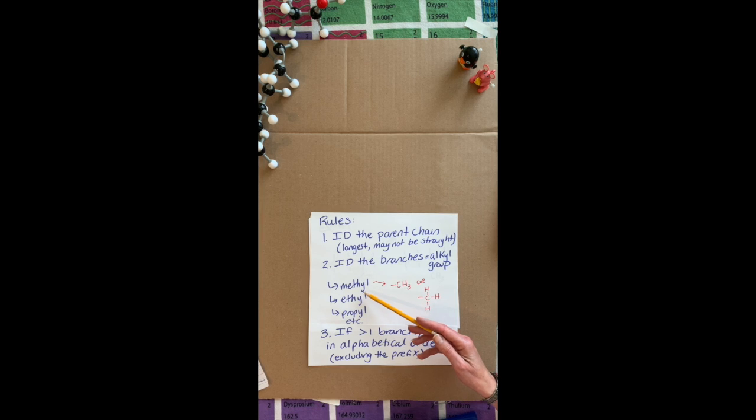It's the same type of prefixes, though, based on the number of carbons that you would see in table P. So a methyl group has 1 carbon, and it can be represented by CH3 this way, or C with all of the single bonds being shown between the H's. Ethyl groups would have 2 carbons with their hydrogens. Propyl would have 3 carbons with the hydrogens, and so forth.